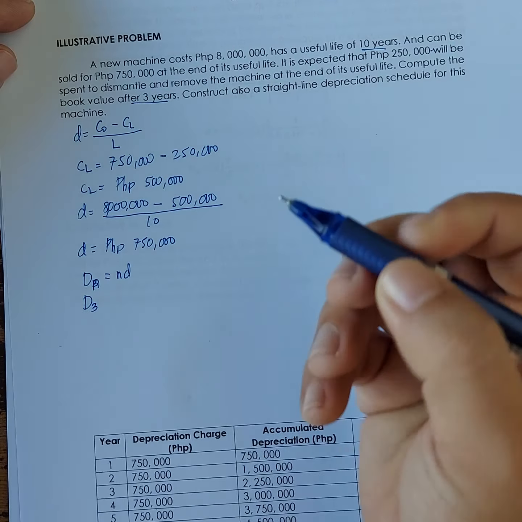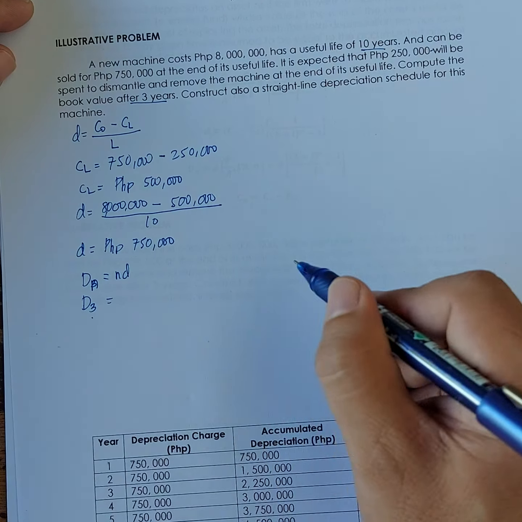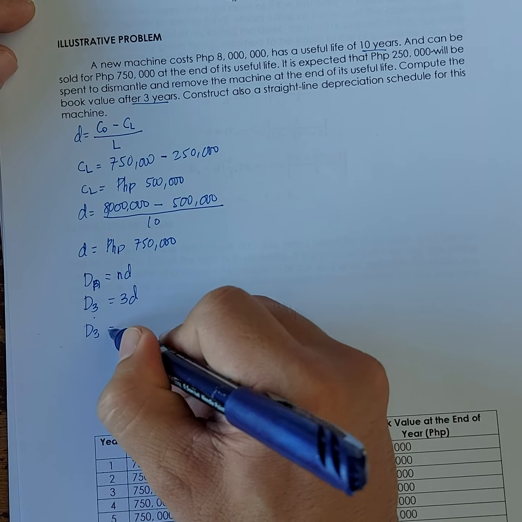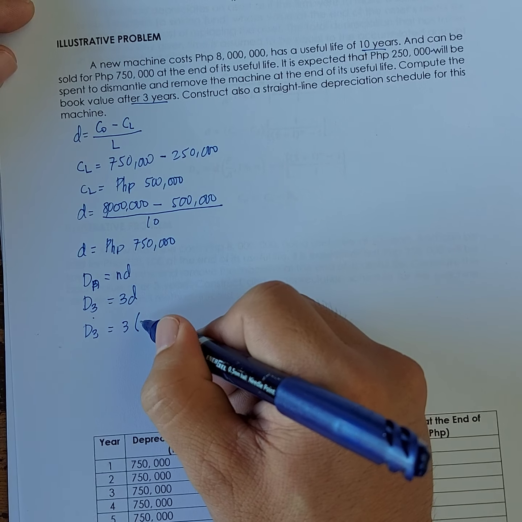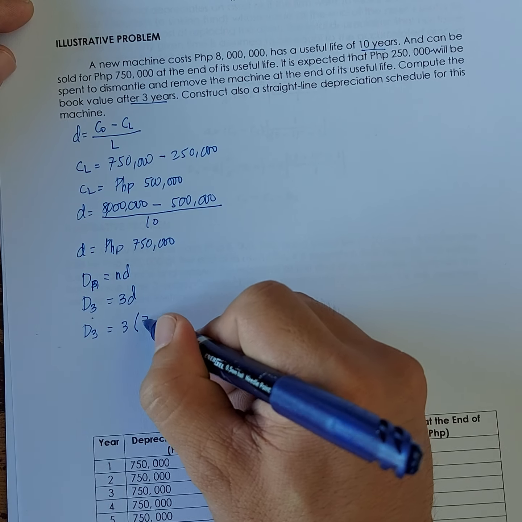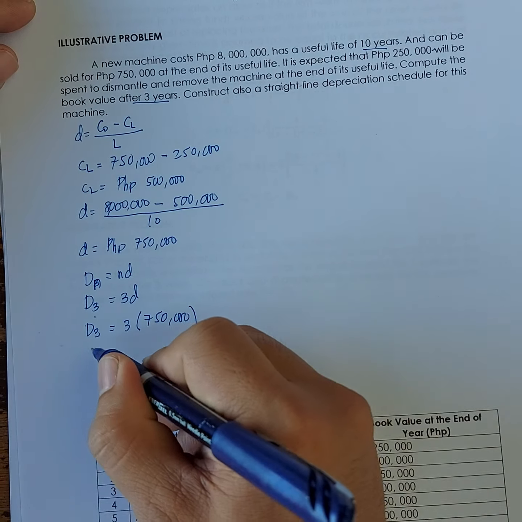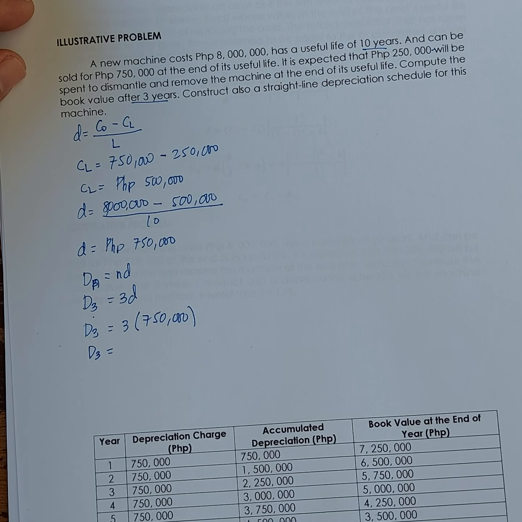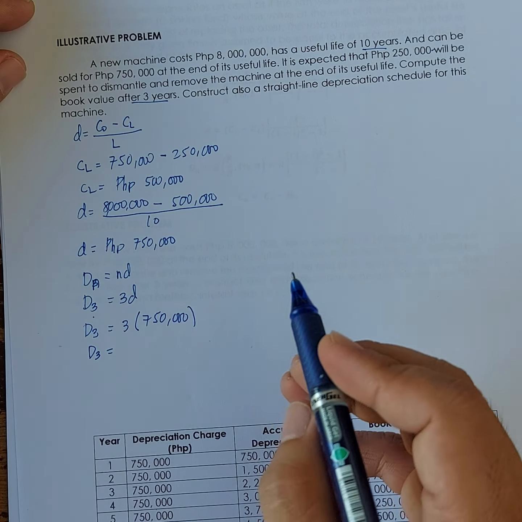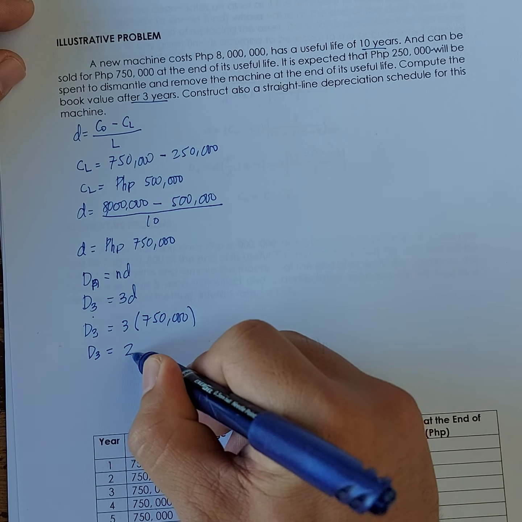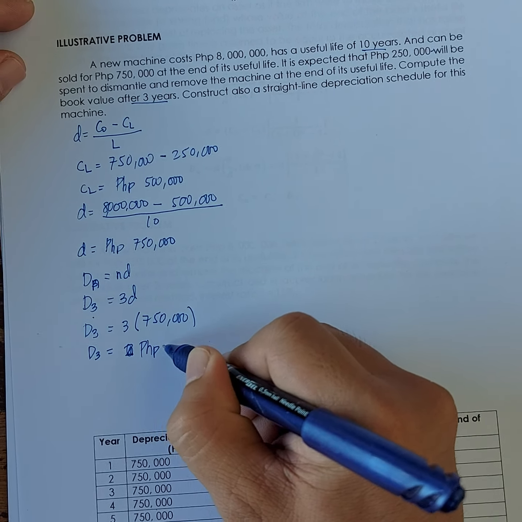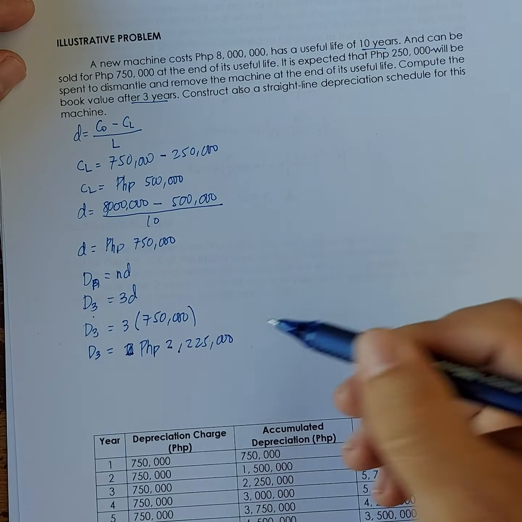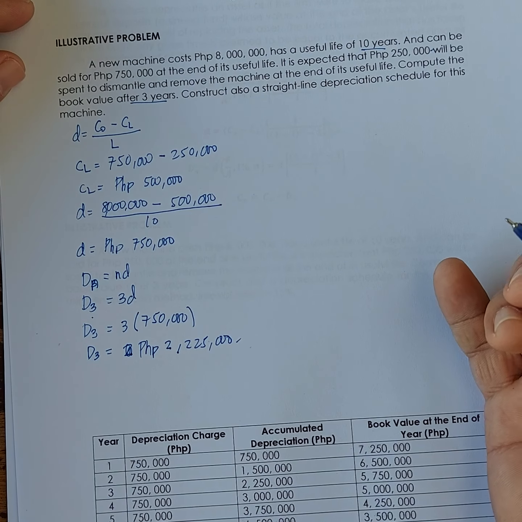Since we're solving for the depreciation after 3 years, D3 is 3 times the depreciation, 3 times 750,000. So the depreciation after 3 years is 2,250,000.